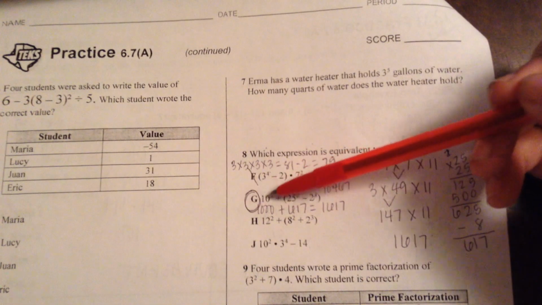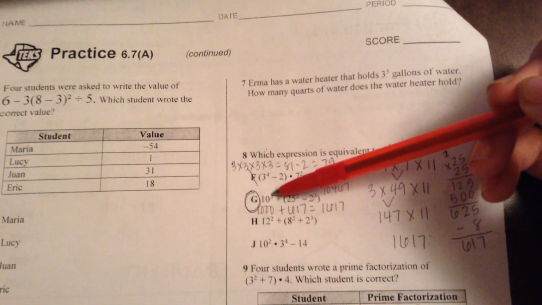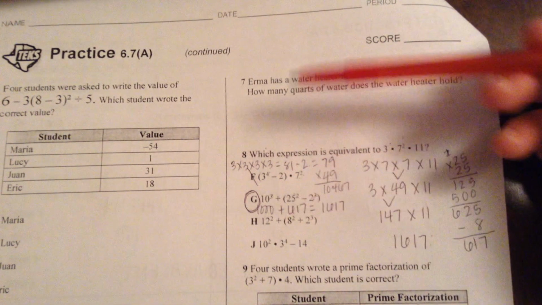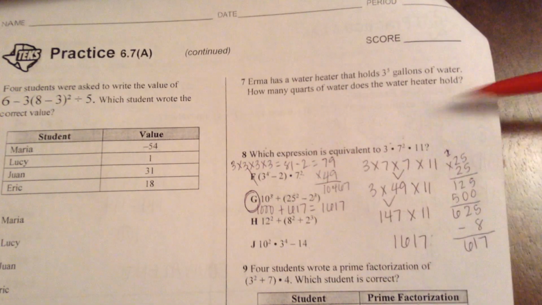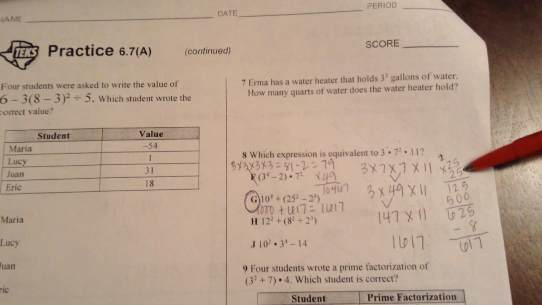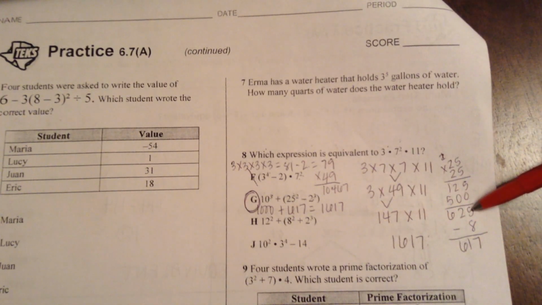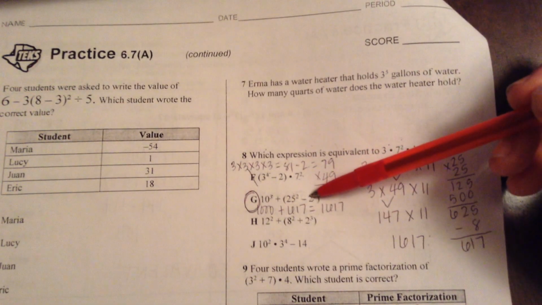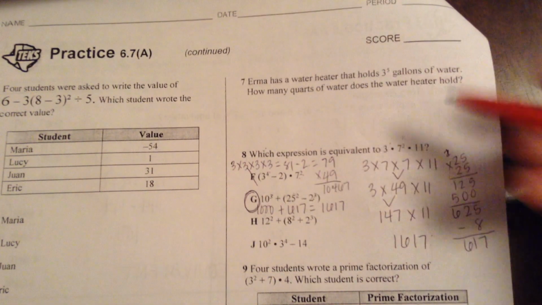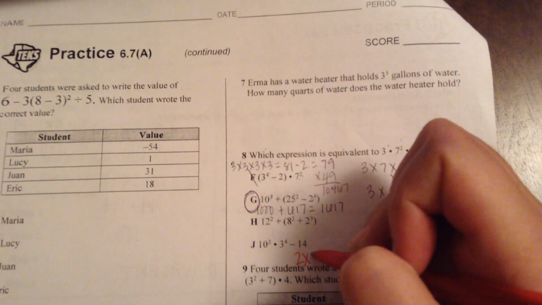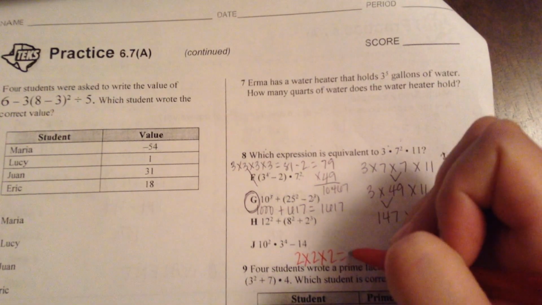So if I look at letter G, I know that 100 to the 3rd power is 1,000. 25 to the 2nd power, that's 25 times 25. Multiply, I get 625. Okay? Then 2 to the 3rd power, that's 2 times 2 times 2, which is 8.